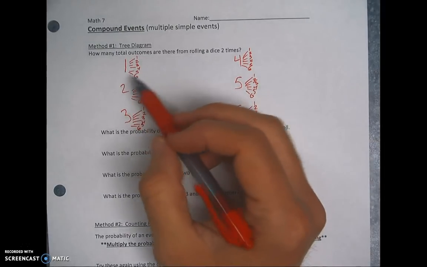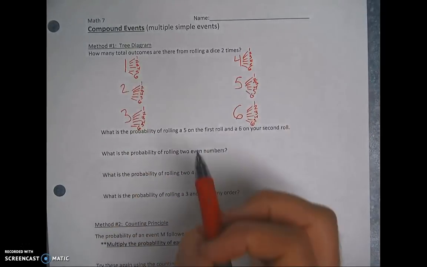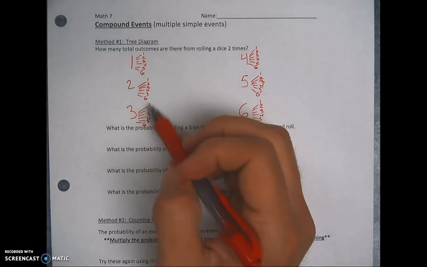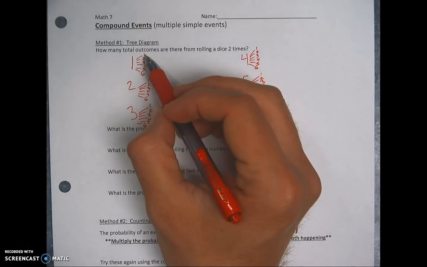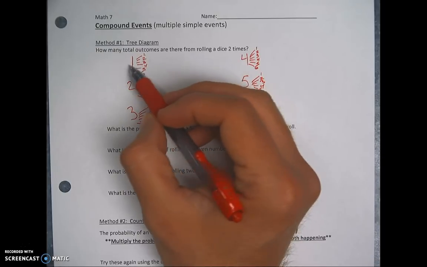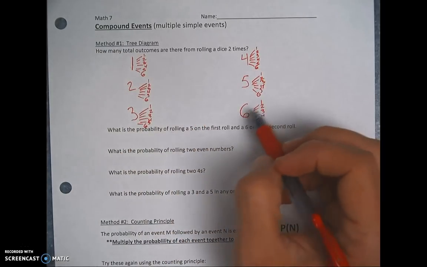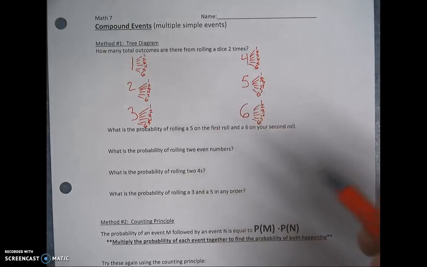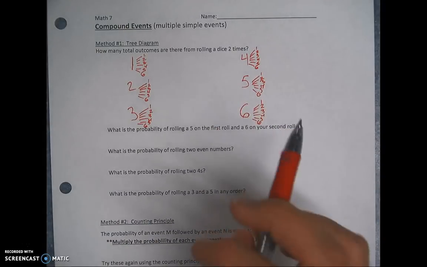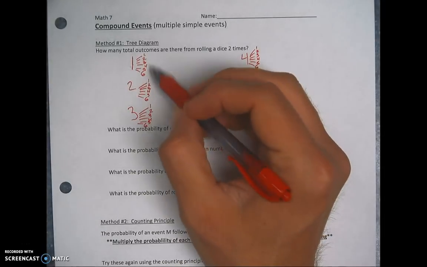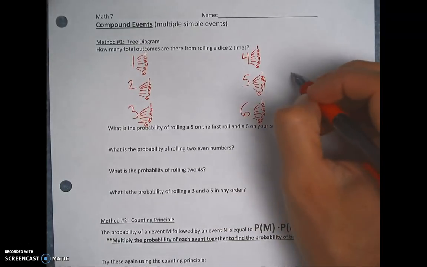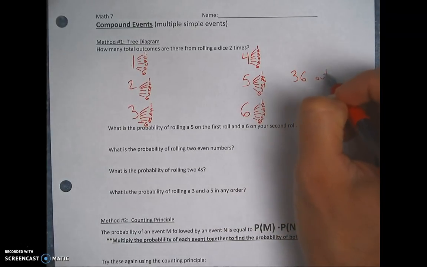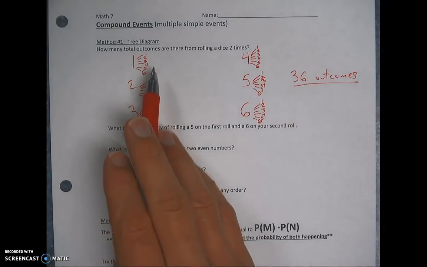So each branch represents a different combination. None of them are repeated here. A 1 and then all of them, a 2, then all of them, a 3, and then all of them, 4, 5, and 6. So 1, 1 is an outcome, 1, 2 is an outcome, and 1, 3 is an outcome. So is 6, 1, and 6, 2, and 6, 3. So each one of these branches is a totally different outcome now. So we don't have 6 total outcomes. We've got 6 here, 6 here, 6 here, here, here, and here. That's a total of 36 outcomes. We have 36 different combinations here.